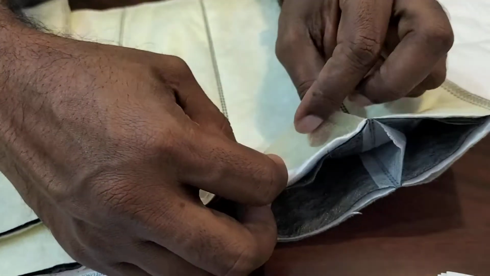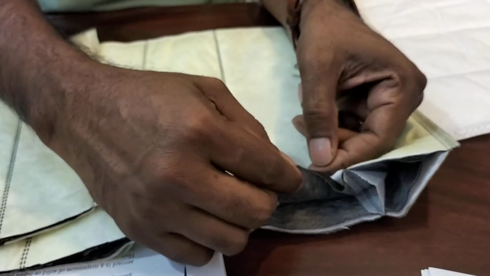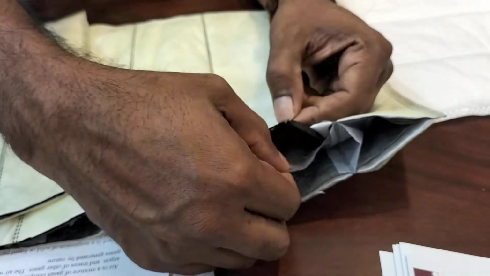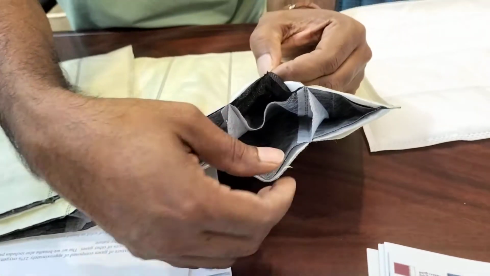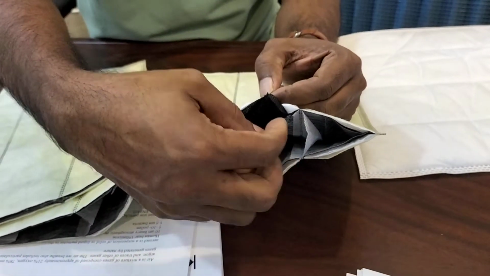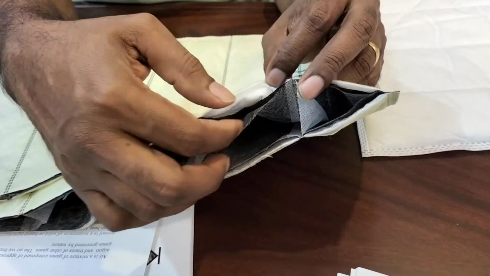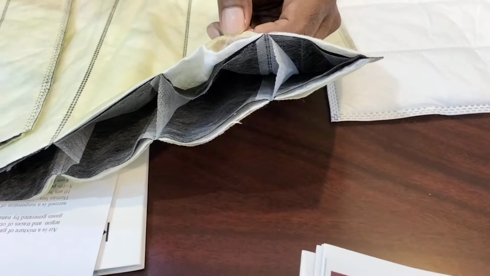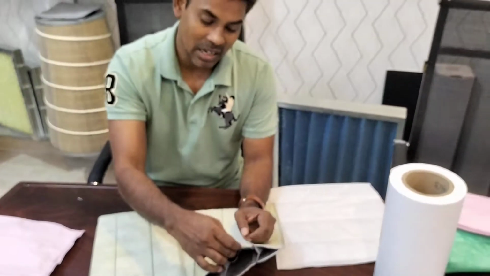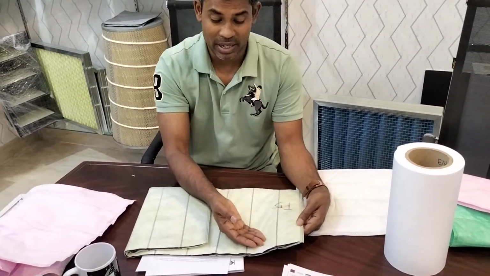One is the outer support, then a synthetic melt blown media, then the activated carbon filter media, then a supportive purification layer. When the inflow comes, the heavy particles, smoke and other particulate matter will be caught here, and smoke and smell will be caught by the carbon media. Then the fine particles, PM 2.5 up to 10 micron, will be caught and held by the melt blown filter media. Then the purified air comes out.